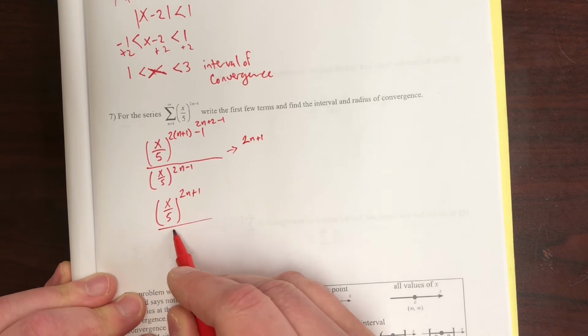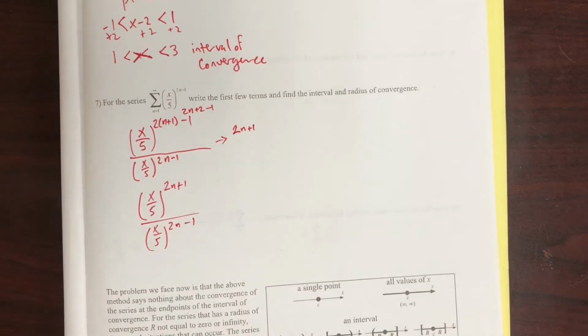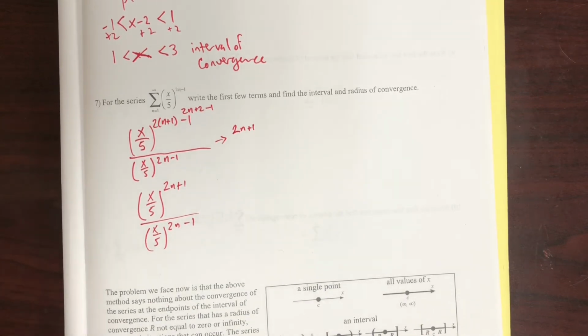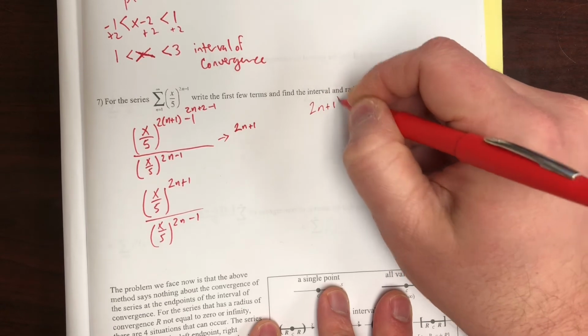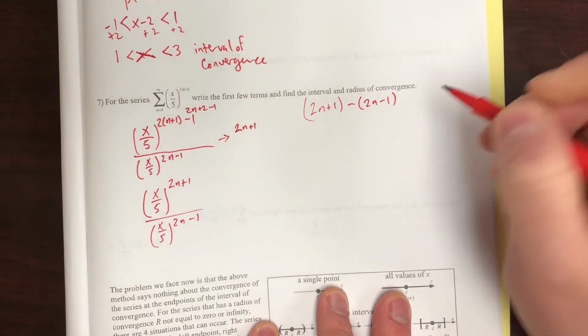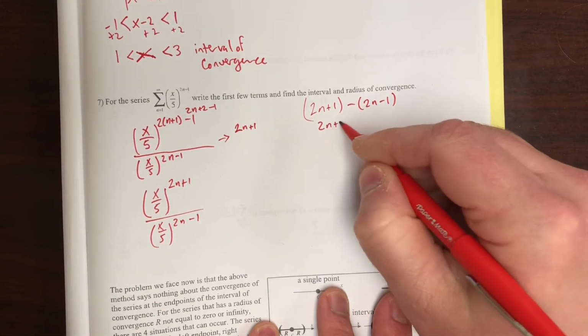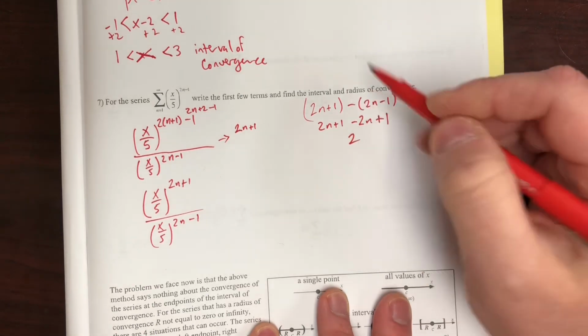On the bottom, we've got x over 5 to the 2n minus 1. So what's the difference there? We just subtract those exponents. What's 2n plus 1 minus 2n minus 1? Be careful, right? This is 2. The difference here is 2.